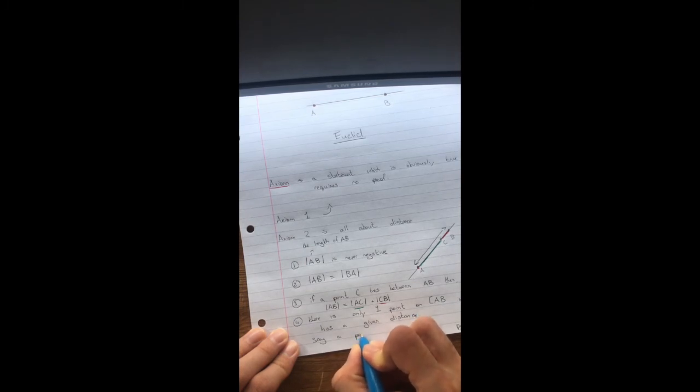Has a given distance. What that means is, if I tell you that there is a point, say a point C, sorry, it's a given distance from A is probably easier to understand.